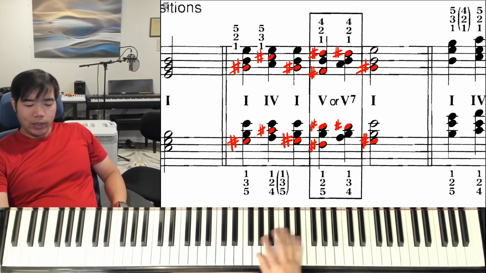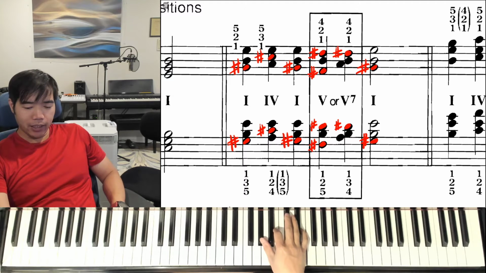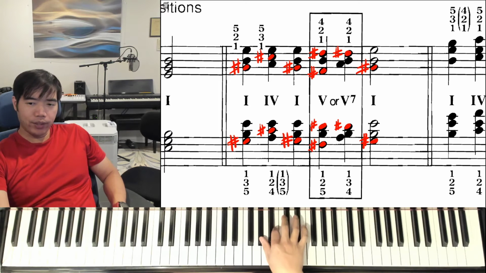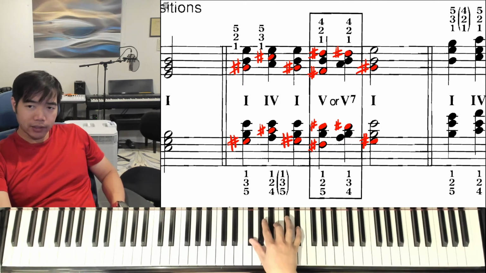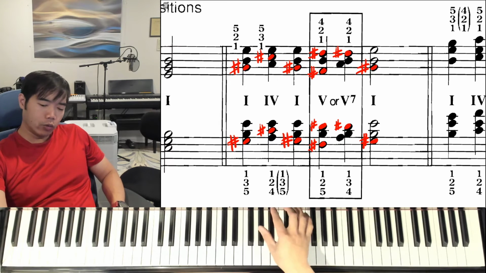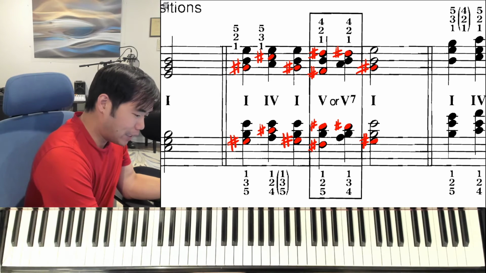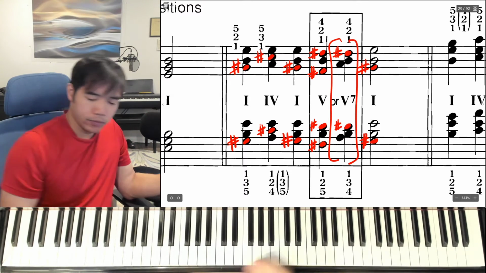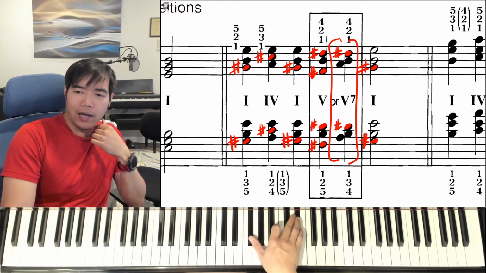So for the 1 chord, we have E major in first inversion. That's G sharp, B, E. The 4 chord will be A, C sharp, E. Back to the 1 chord, G sharp, B, E. The 5 chord, F sharp, B, D sharp. And back to the 1 chord, G sharp, B, E. I'm not doing the 5/7 version here, but you are welcome to do that as well. So we have 1, 4, 1, 5, 1.